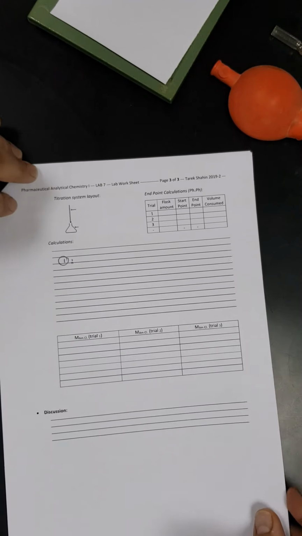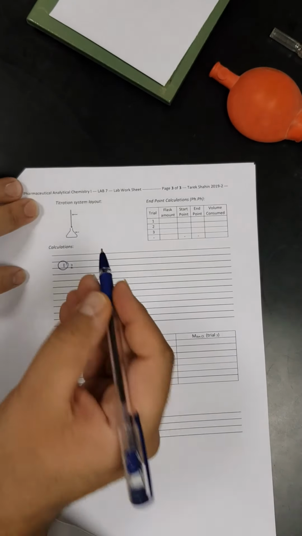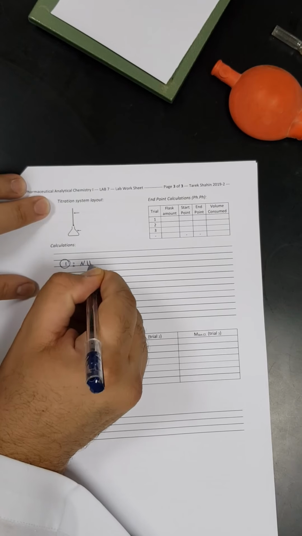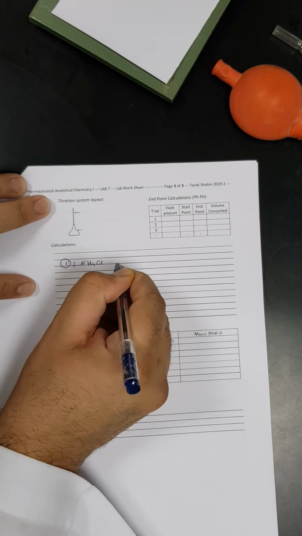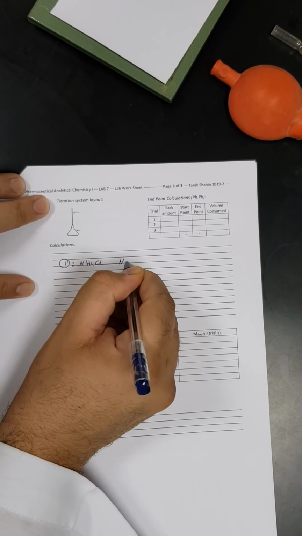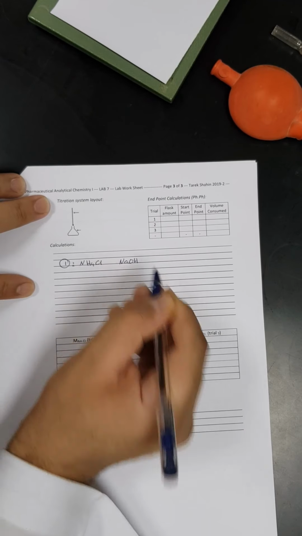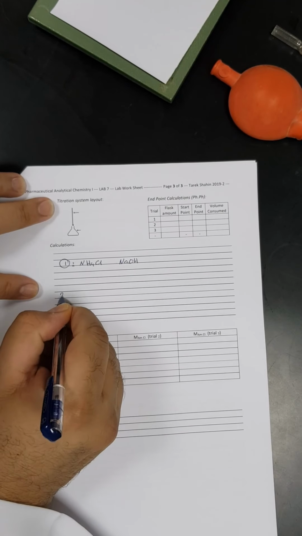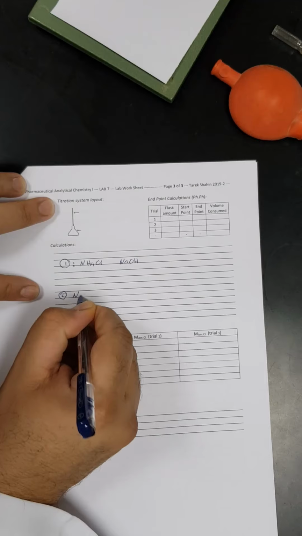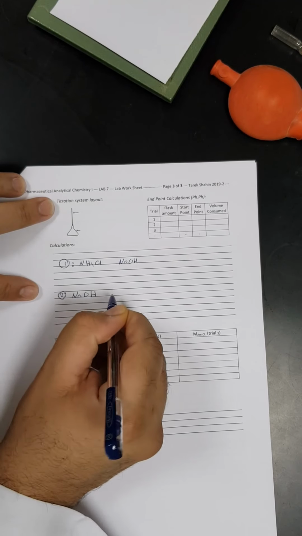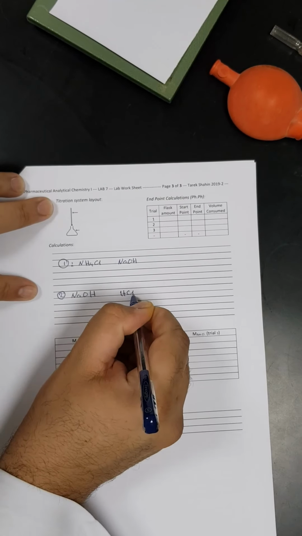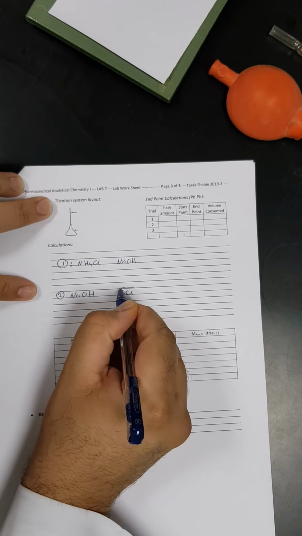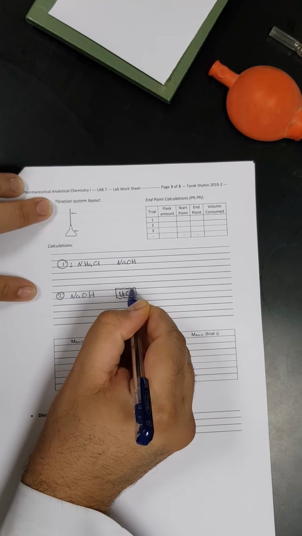So we will say the first step of the reaction is the reaction between ammonium chloride and sodium hydroxide. Then the second reaction would be between the remaining sodium hydroxide and HCl solution, and we are going to start the calculation from this point.